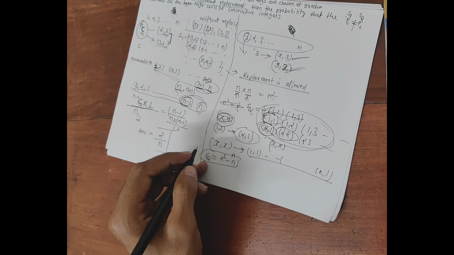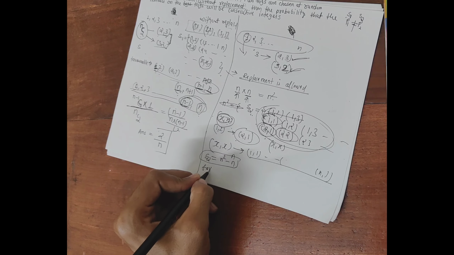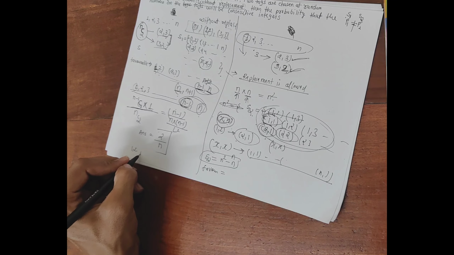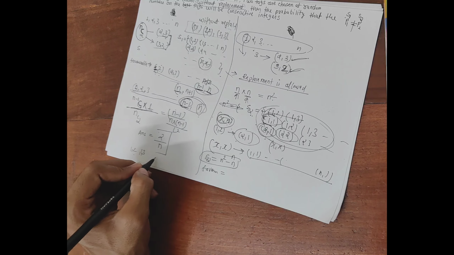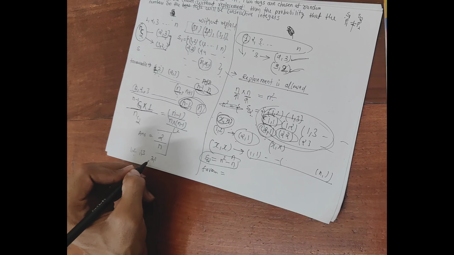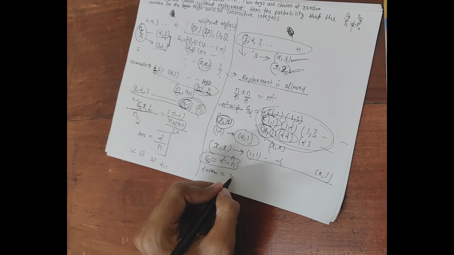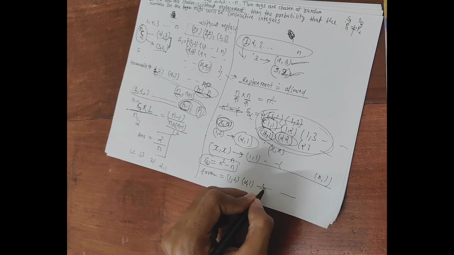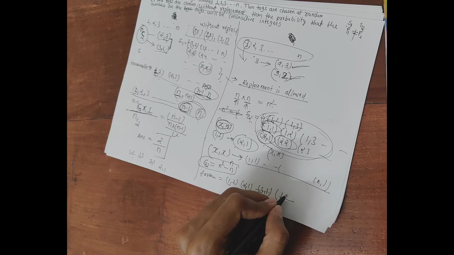Now the favorable case differs here. Why? Because initially we have 1 comma 2, 1 comma 3, we do not have 3 comma 1 or 2 comma 1, but now when we have 1 comma 2, we also have 2 comma 1. If we have 3 comma 1, then we also have 1 comma 3.